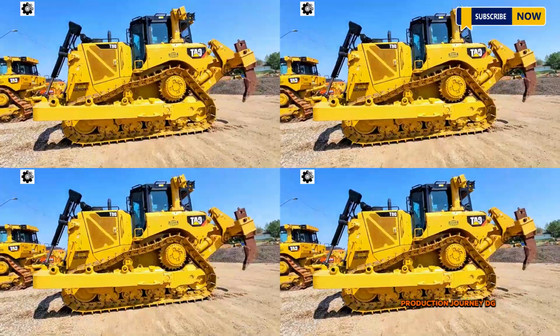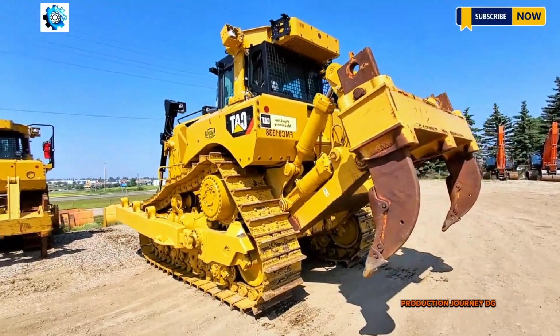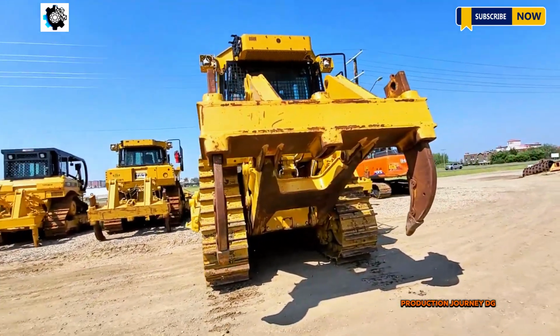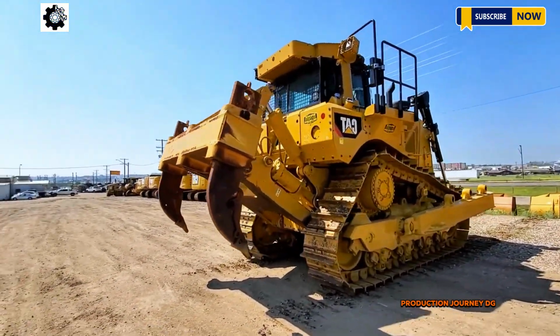Applications. Bulldozers are commonly used in construction projects for leveling soil, clearing construction sites, and creating temporary roads. Additionally, bulldozers are used in mining, agriculture, and forestry.